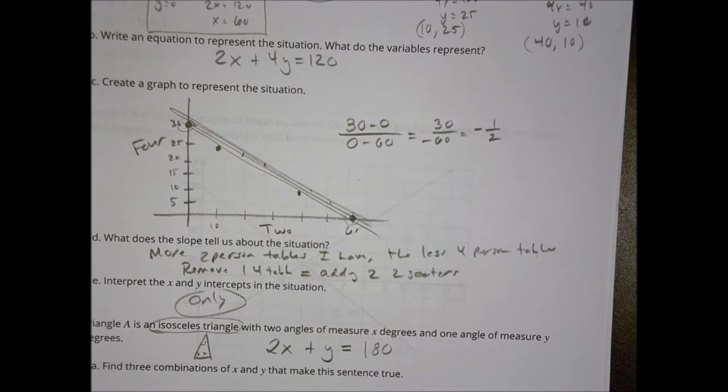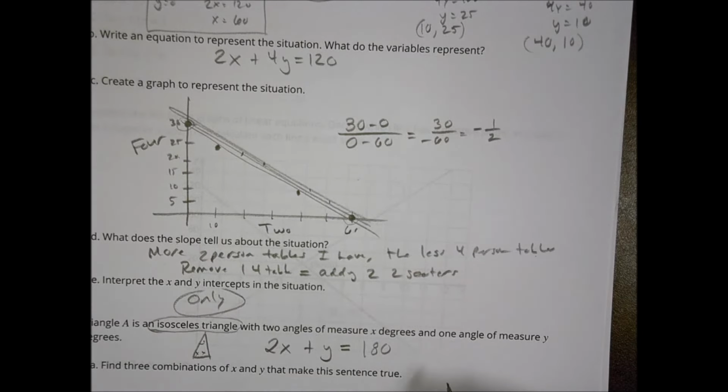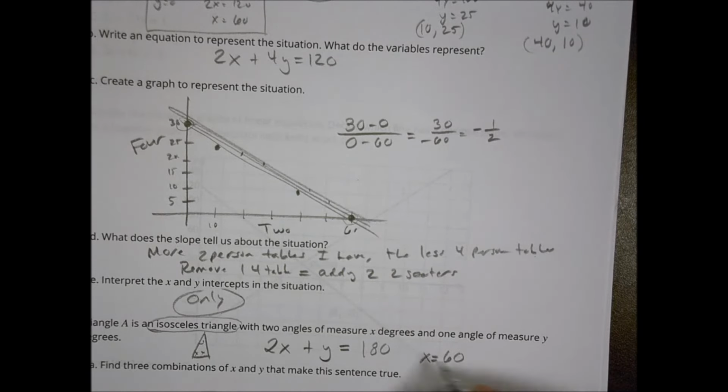So what could work? Some options that could work here, with nice whole numbers: if x is equal to 60, and I did 60 because I like how 6 works with 18. If that's true, we would have 2 times 60 plus y equals 180, and that's going to be 120. We subtract the 120 over here, and so y equals 60. Now in that case, that's going to be an equilateral triangle. So is that really a solution? Not quite, because it's equilateral. You may not want to do that one as a solution. It would work, but it's not isosceles.